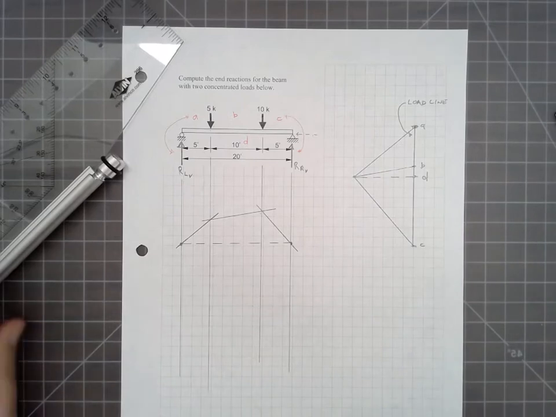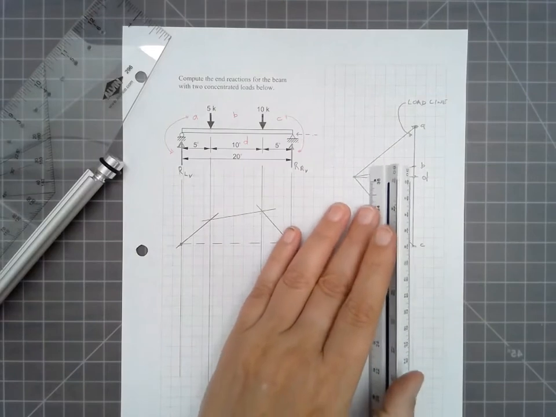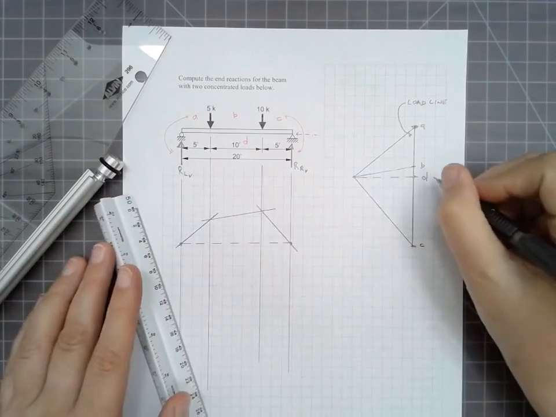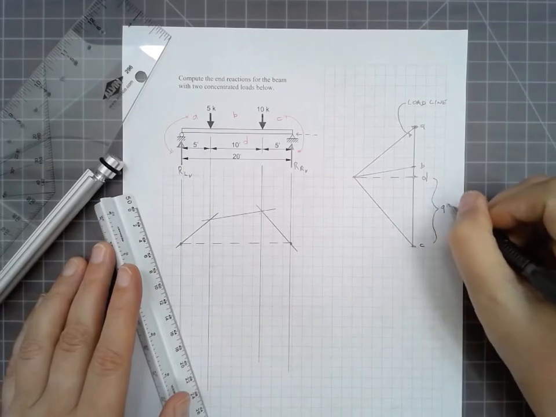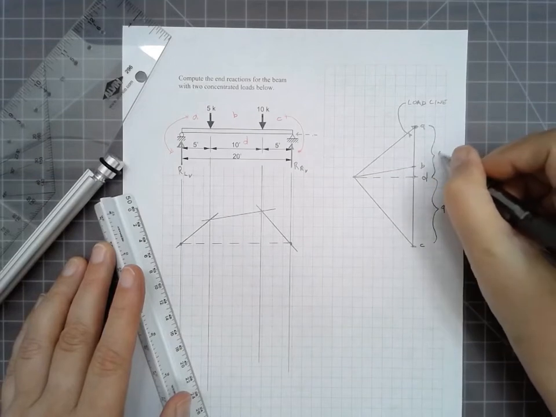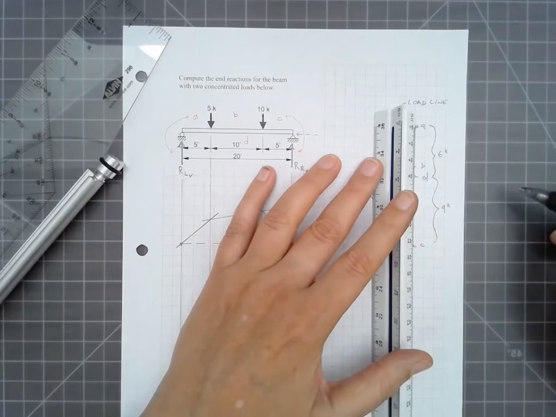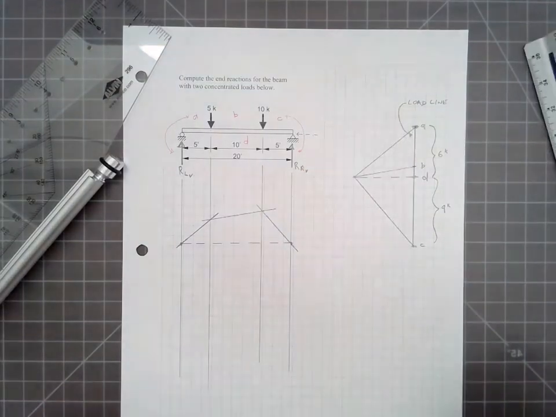So this becomes point D. Now point D I simply measure from my scale, and I'm showing about 9 kips. So that leaves me with 6 kips on the top because there's 15 overall.